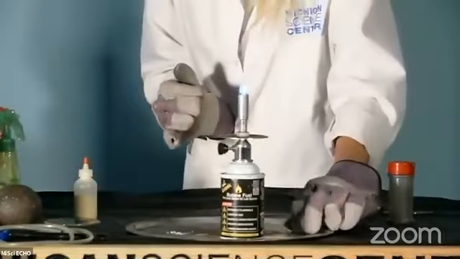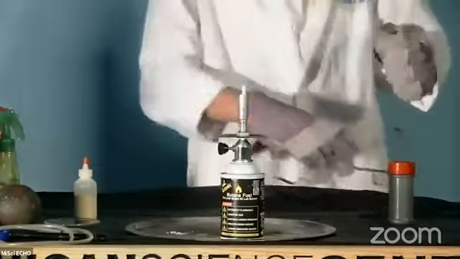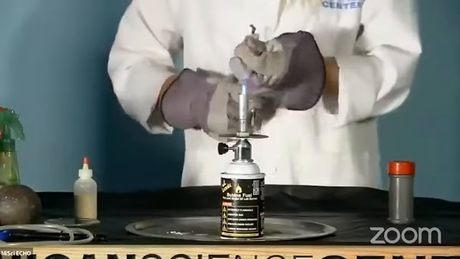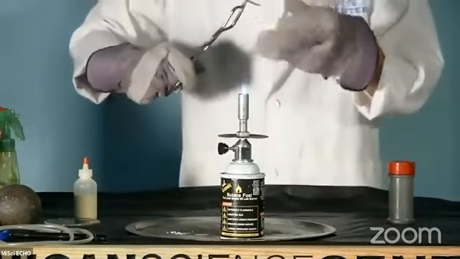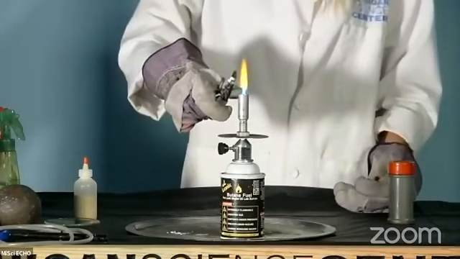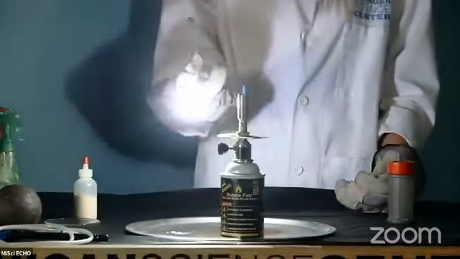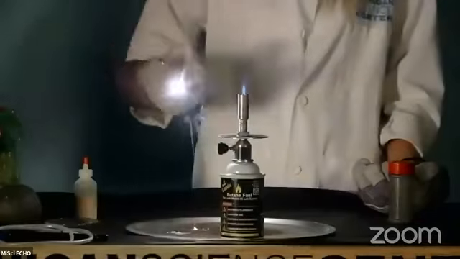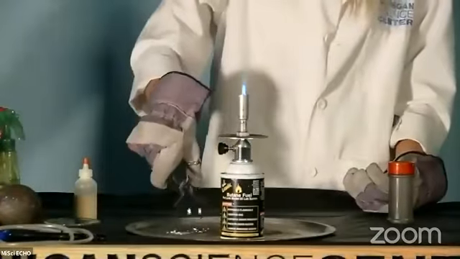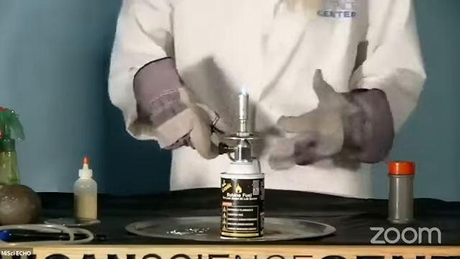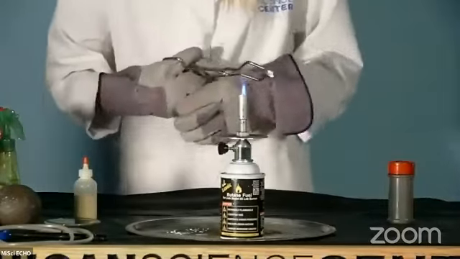So we've got a small piece of magnesium, kind of silvery in color, and this is going to burn extremely brightly when we put it through our Bunsen burner flame. Here it goes. Wow, that is extremely bright. So that is how they make fireworks bright enough that we can see them even though they're thousands of feet up in the air.